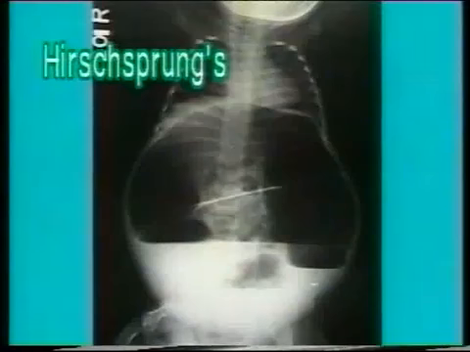Now this is an anteroposterior view of the same patient. The red arrow points to the spastic segment. The spastic segment is devoid of parasympathetic ganglion cells in the Meissner's plexus, so it does not conduct the peristalsis, leading to a functional obstruction. It is usually a 4 to 5 centimeters long segment.